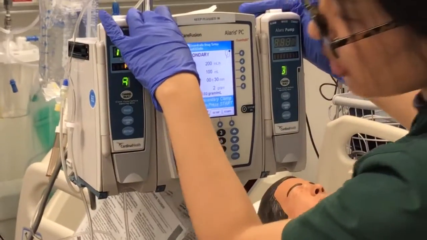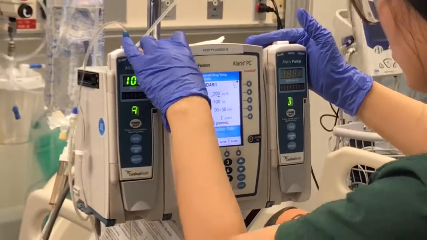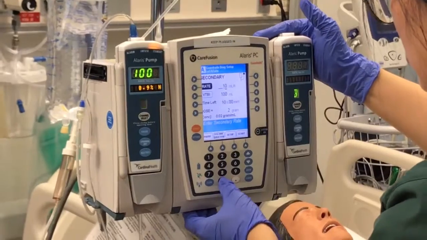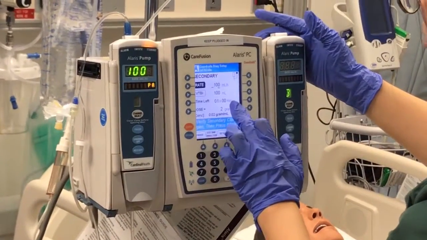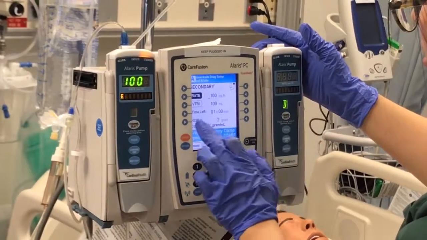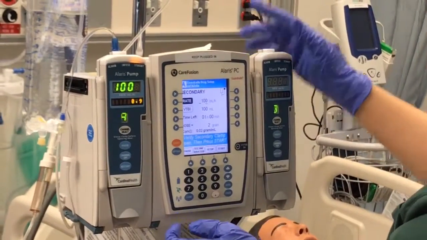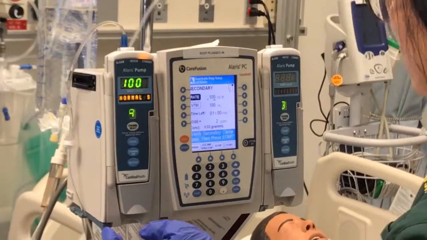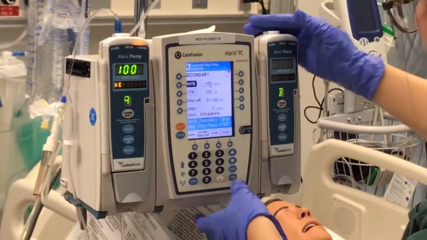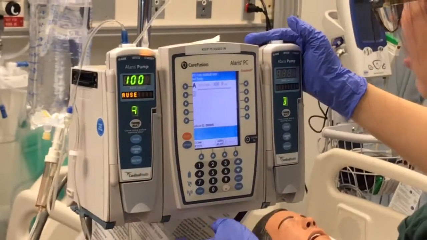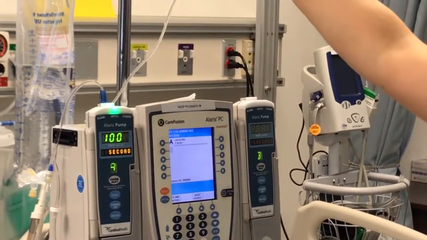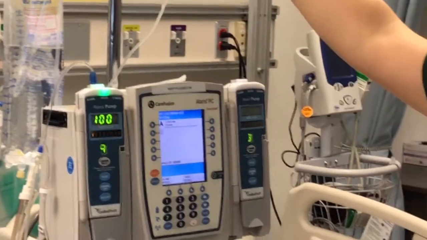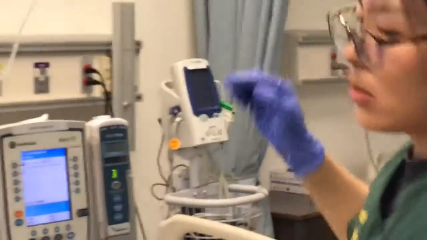The rate and volume is 100 milliliters in 1 hour. So in this case, this medication will run about 1 hour and the dosage is 2 grams. After I check all these, I double check the tubing again. Okay, it's connected to the patient, so we'll go ahead and start it. After I start it, I will wait for the first drop of the medication.